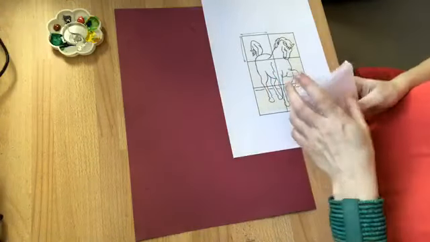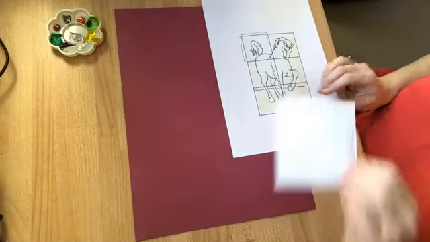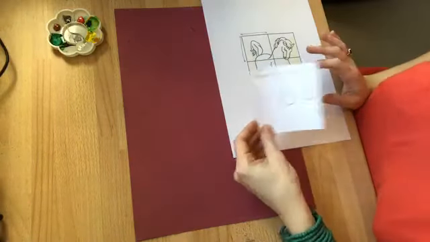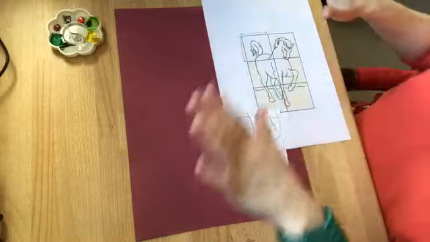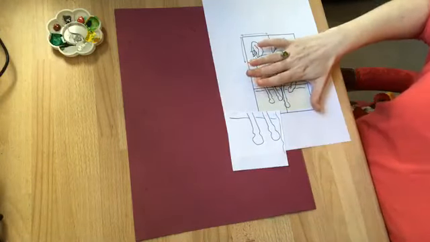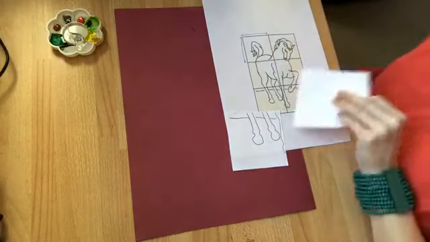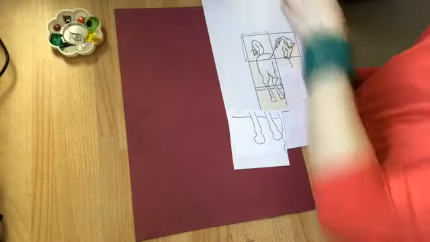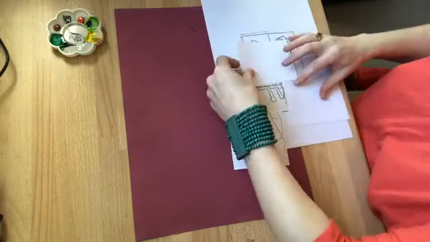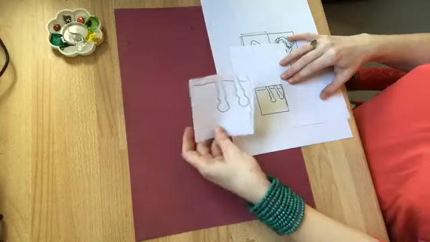And what I've done is I've copied each one onto a piece of paper. So by doing this, I have not been able to see this as a whole image of a horse. All I've been able to see is this 1 square down in this bottom corner. So this square here I have drawn.